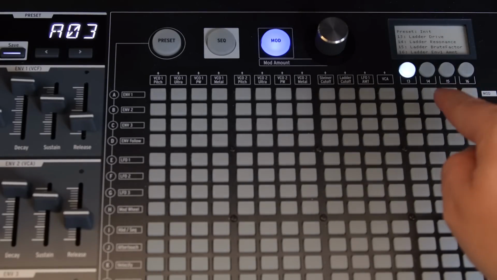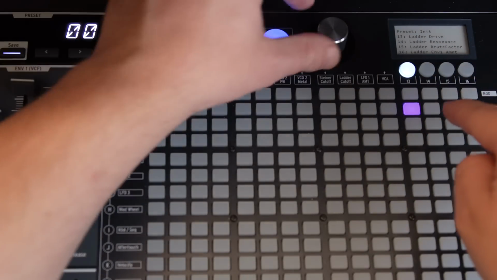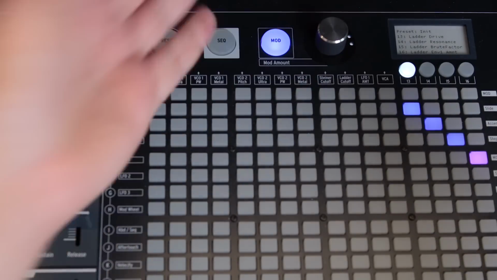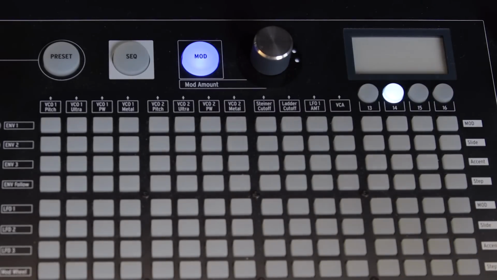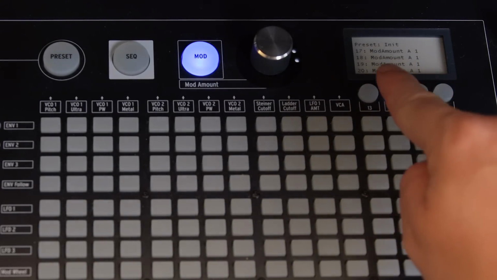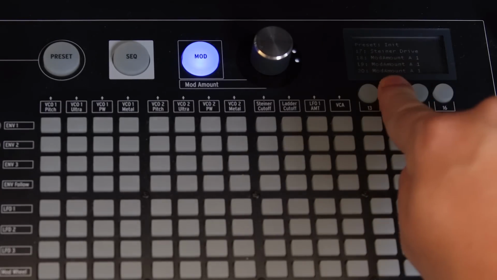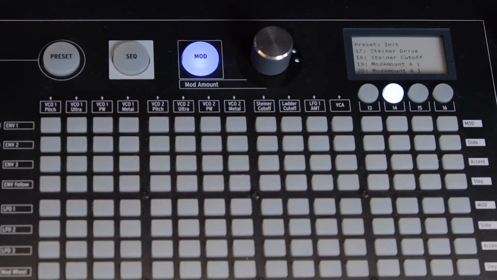And suddenly we've assigned 4 destinations to the first page, and to set up a modulation to the first one, press here, the second one, the third one, the fourth one, and so on. But of course we want more, so we're going to the second page, and as you can see, it's empty. Hold down the first one, the second one, third one, and fourth one.